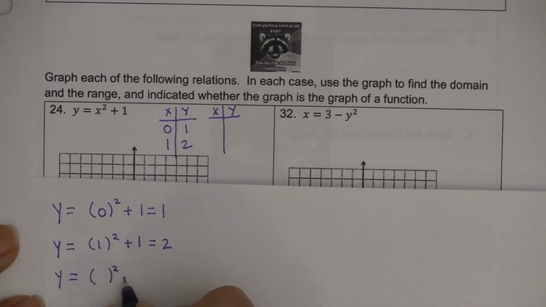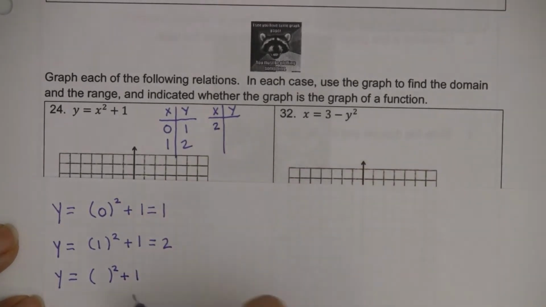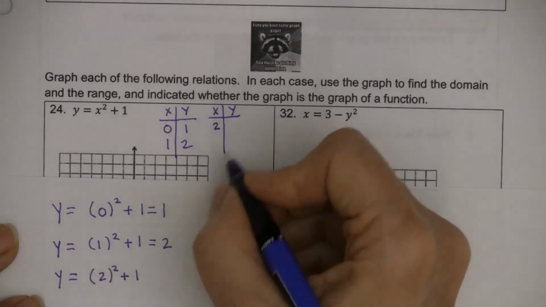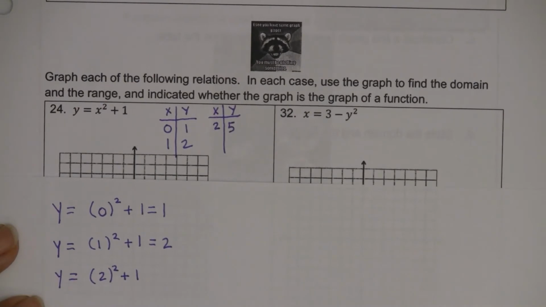And so we're going to plug in 2, rather, sorry, we are on 2. So when I plug in 2, I get 5, right? And I haven't chosen any negative values at all. And so I do want to choose some negative values.